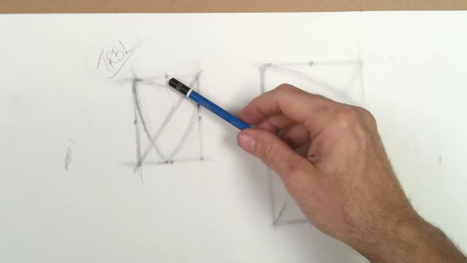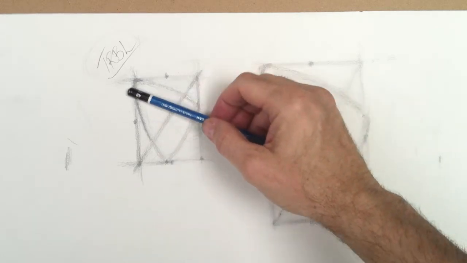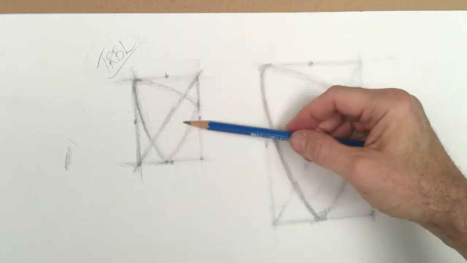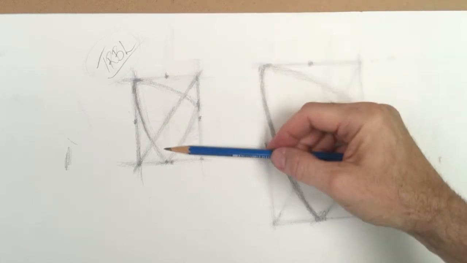But at the point where I can really start looking at this shape, maybe I'm going to imagine it as an arrow, maybe an arrowhead pointing down this way.